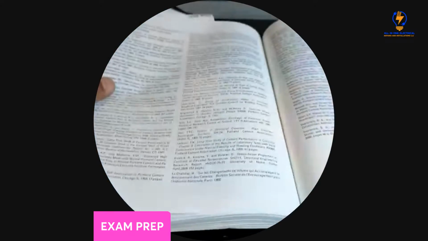So we're gonna move along to page 209. Cracking and durability.